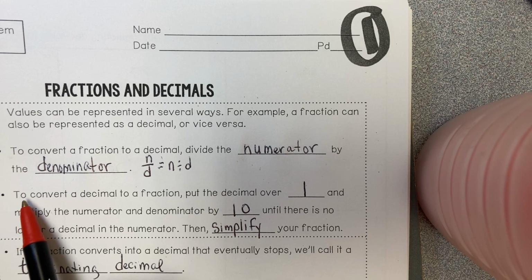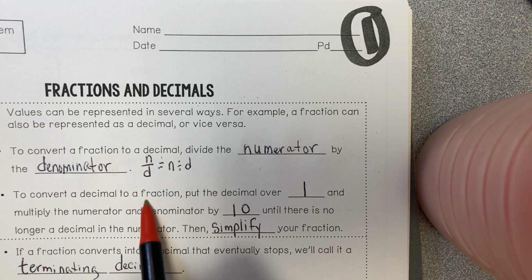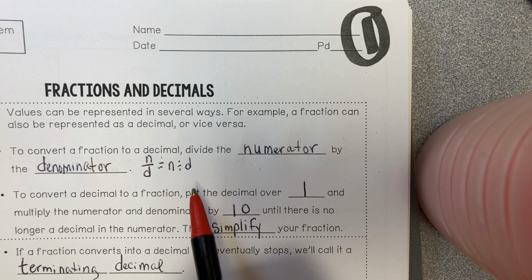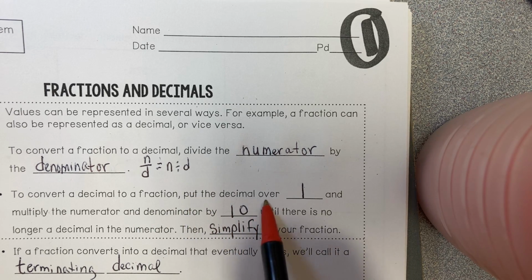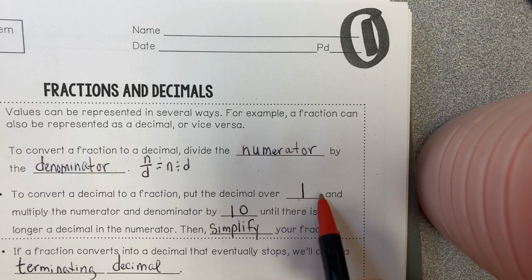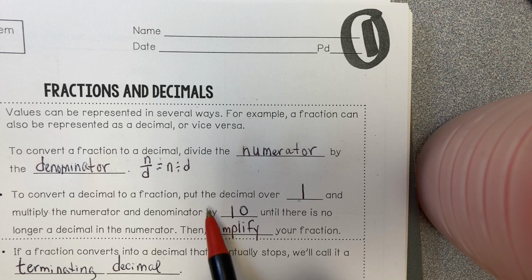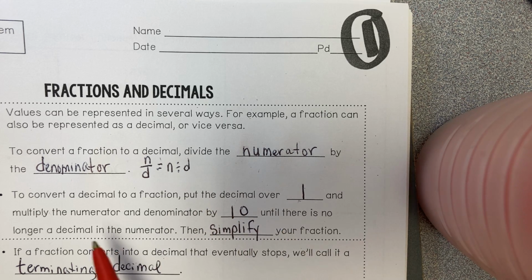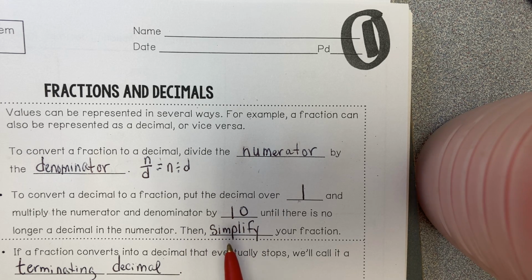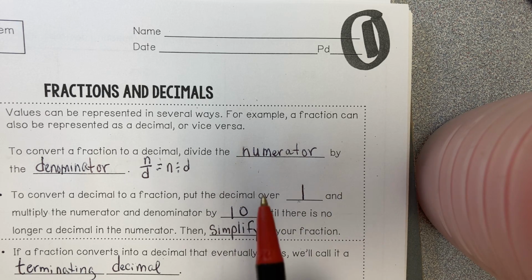Bullet point number 3, to convert a decimal to a fraction, we're doing this the other way around, you're going to put the decimal you're given over 1, and then you're going to multiply the numerator and denominator both by 10 until there is no longer a decimal in the numerator. Then simplify your fraction. Now, again, I would pause real quick, get this stuff written in, read over it a couple more times. Welcome back if you paused and you got everything filled in so far.